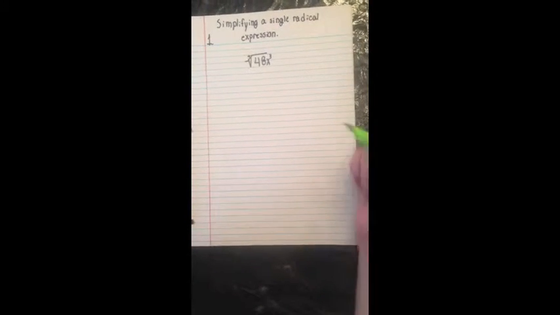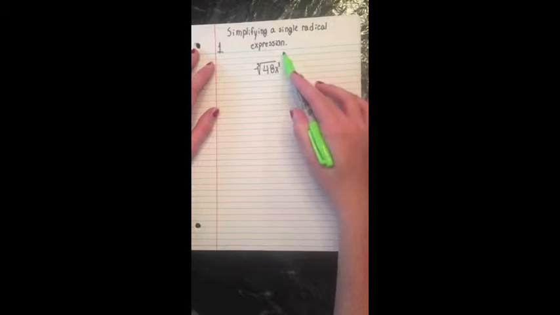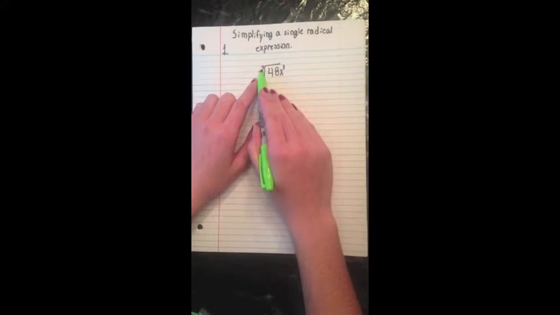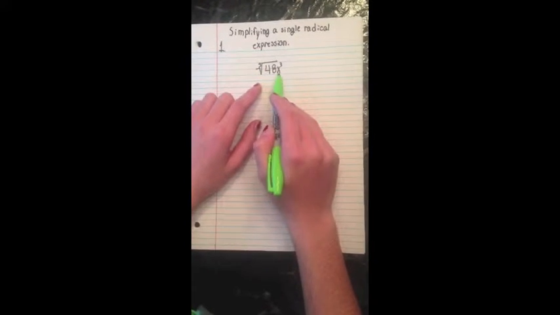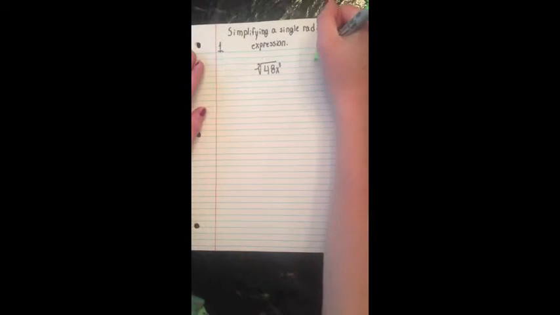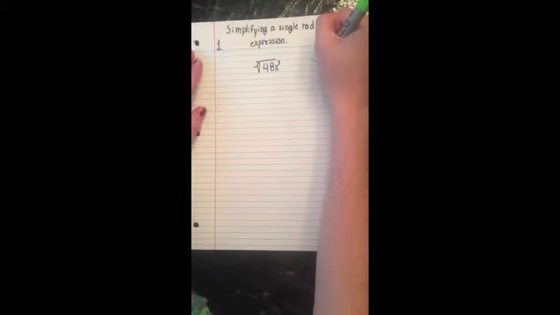Alright, so the first one, simplifying a single radical expression. Our problem is the cubed root of 48x cubed. The first thing we have to do is a factor tree of 48.